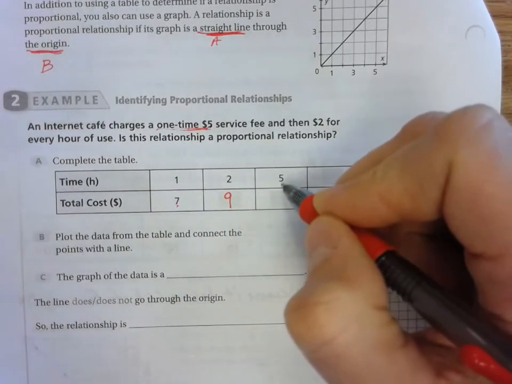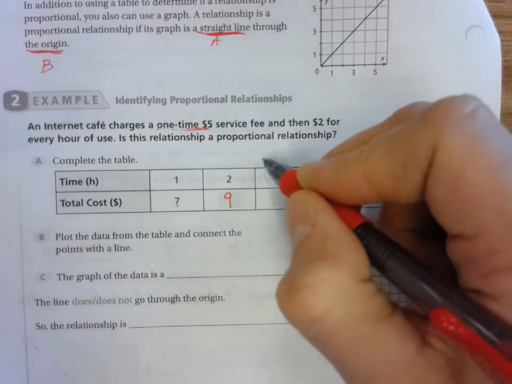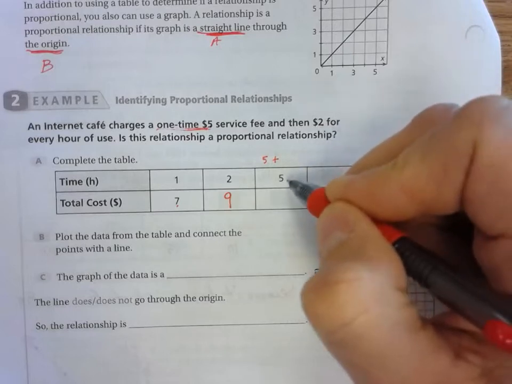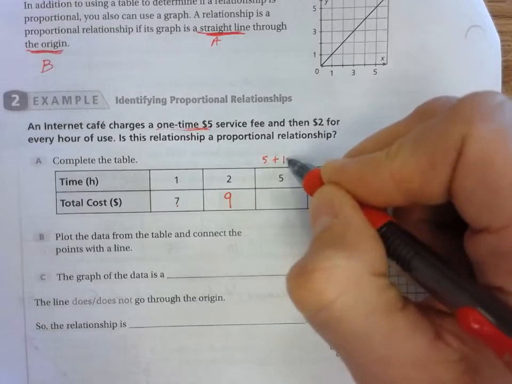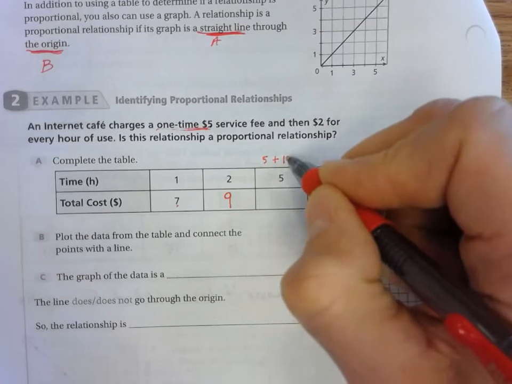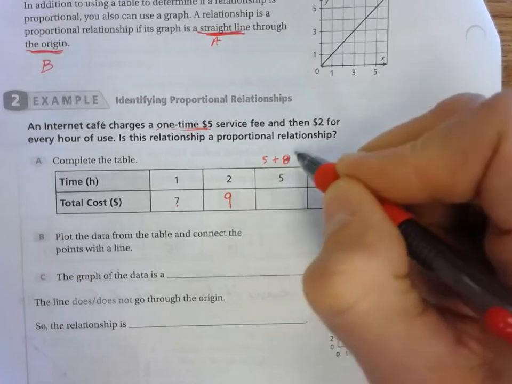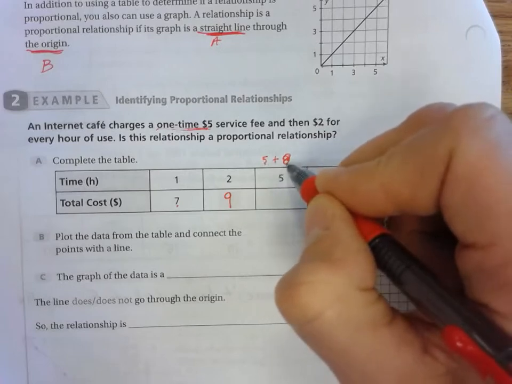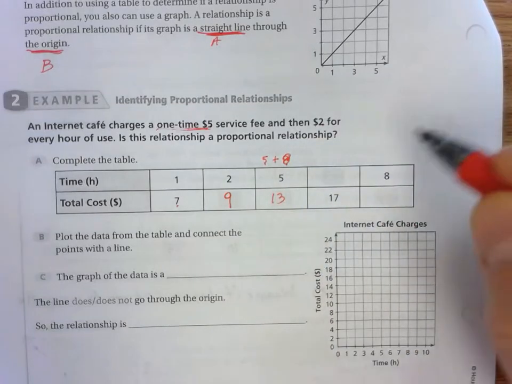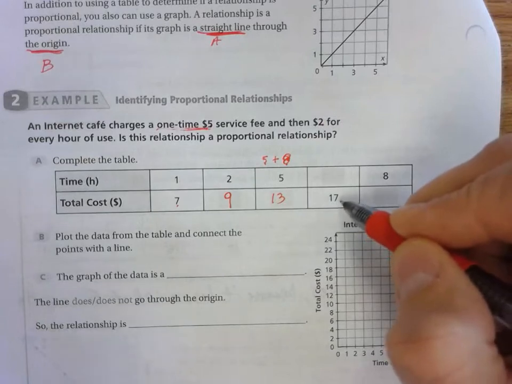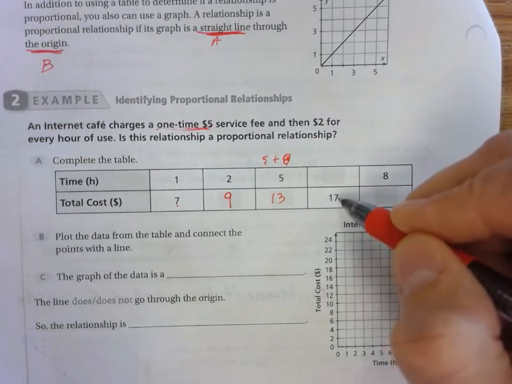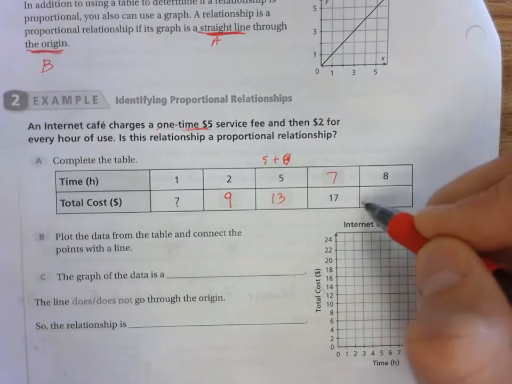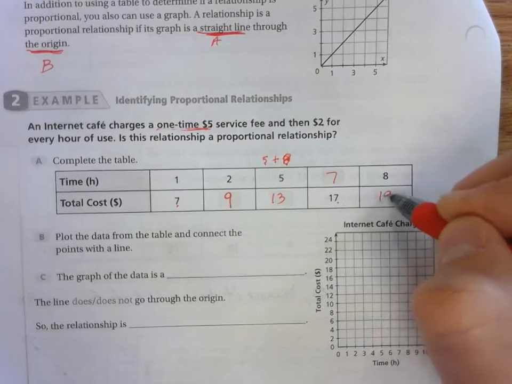All right, at 5 hours, that would be the $5 service fee plus $2 for the next 4 hours, so that would be 8, and 5 for the first hour, 8 for the next 4, so that would be 13. For 7, that would be 2 more hours after that, so that would be 17. And then 8, that would be $2 more after that one, so that would be 19.